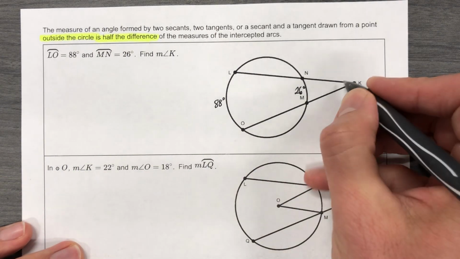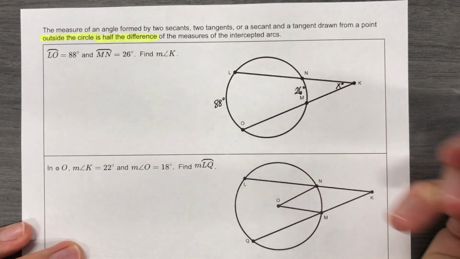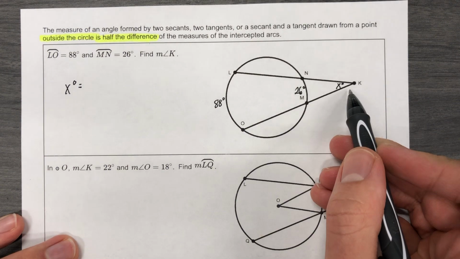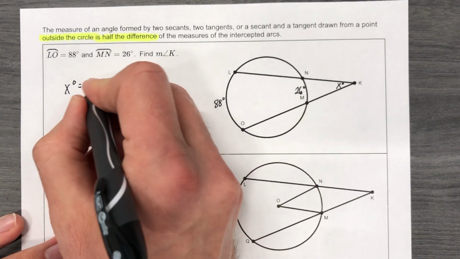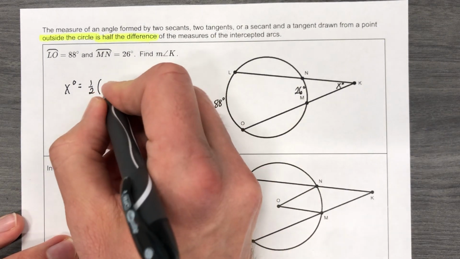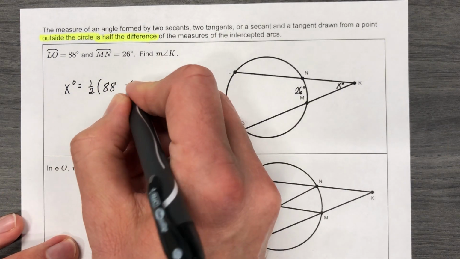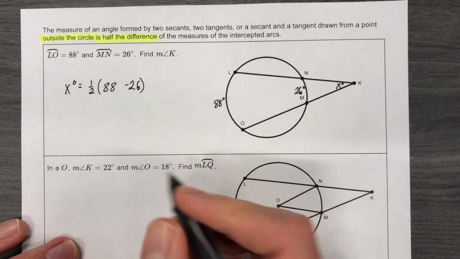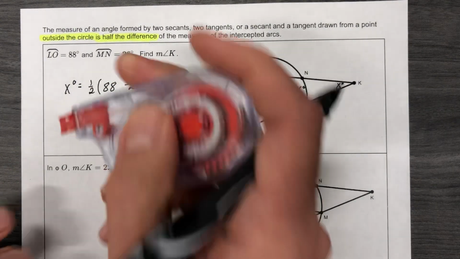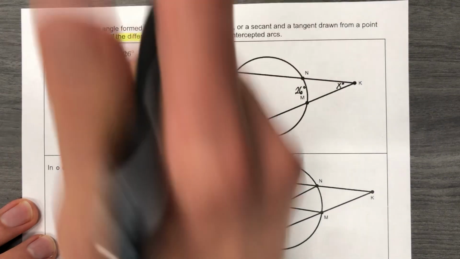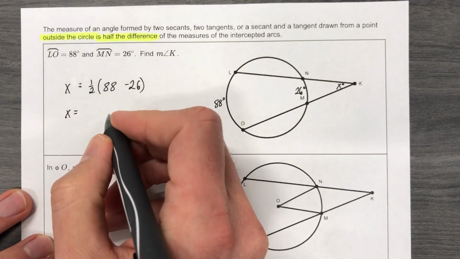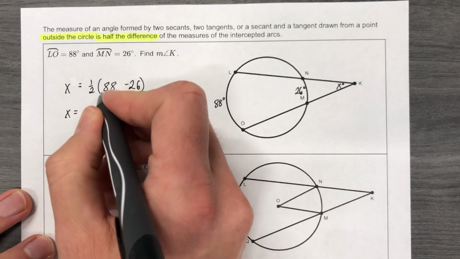So angle K, I'm going to call it X degrees. We don't know the measurement. X degrees is, well, it's outside, so it's half the difference. So one half of the difference. Don't add them, subtract them, do big minus little. That way we don't run into negative angles, because that's not going to happen in this lesson. Technically it would just be X equals, but I'll put degree symbols on that too, to be consistent.